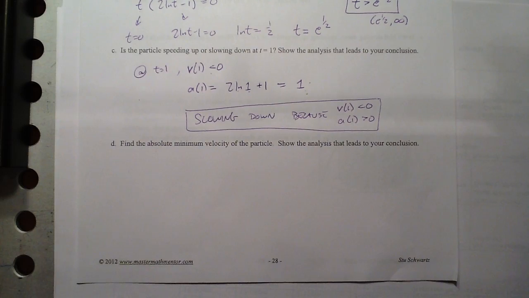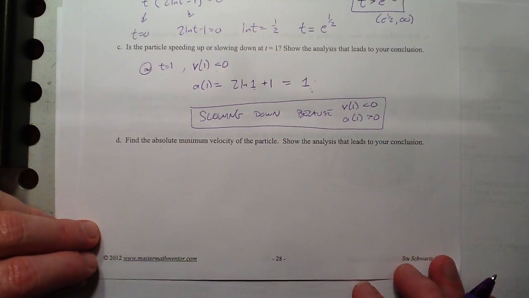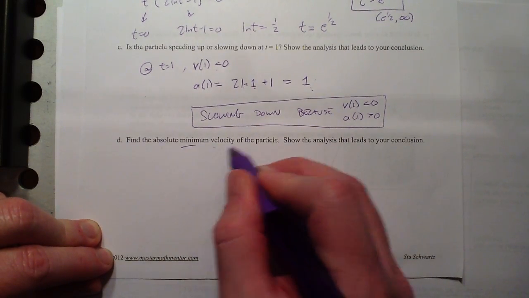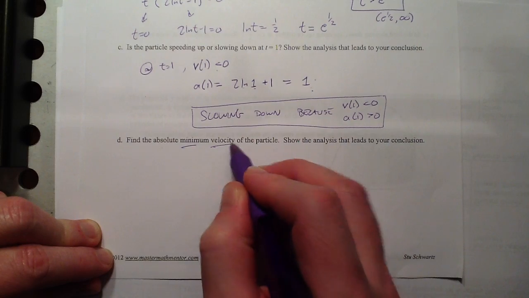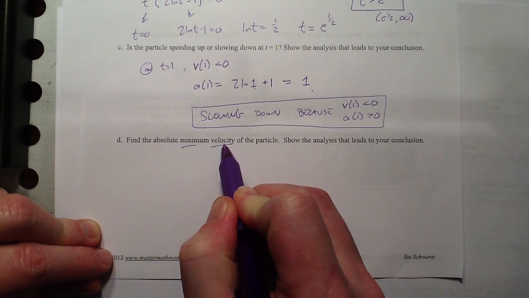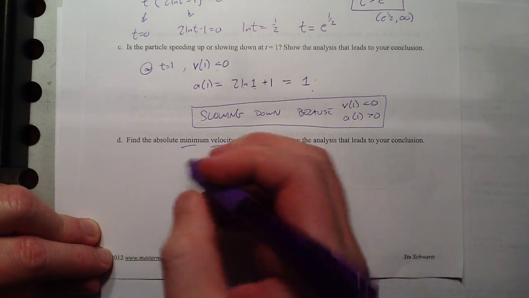Alright, find the absolute minimum velocity of the particle and show the analysis that leads to our conclusion. If you want the maximum or minimum of anything, we have to take the derivative of it. So the minimum velocity happens when the derivative of velocity is 0.